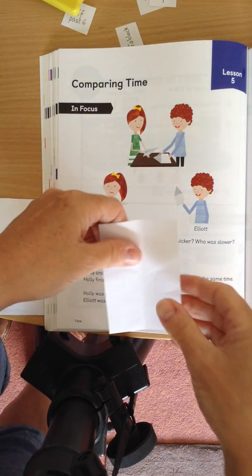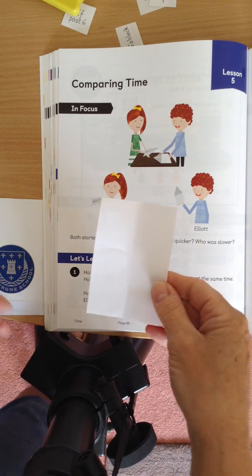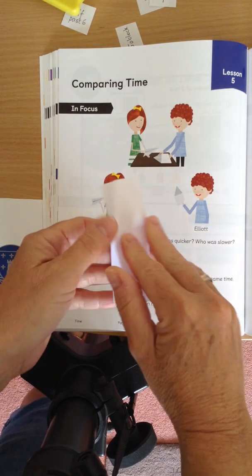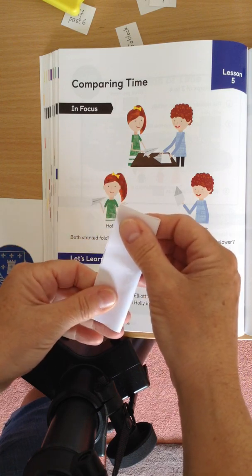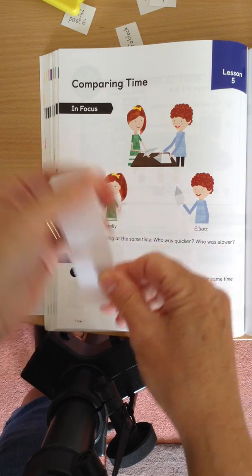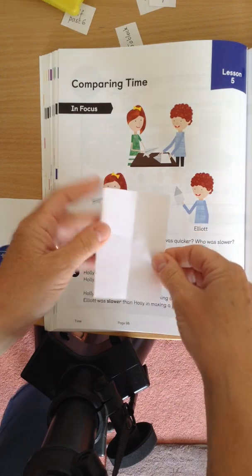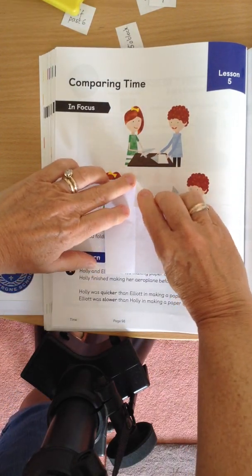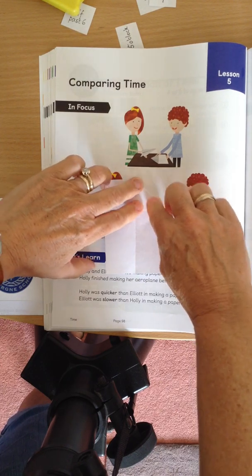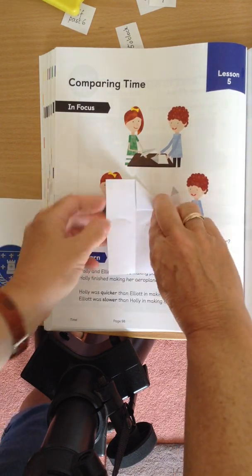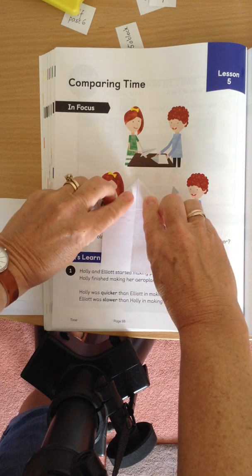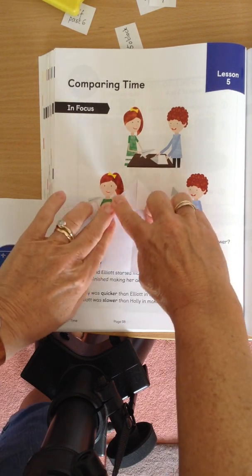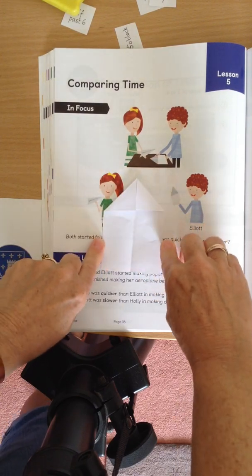So I thought I'd show you how to make a paper aeroplane. You can have a go at home. So you need a rectangle piece of paper. Then the first thing you do is fold it in half down the middle. Then open it up. Then you need to take the top right hand corner down and fold it to the middle like so. And then the next one, fold down the other corner, fold that down into the middle like so. So you've got a point at the top.